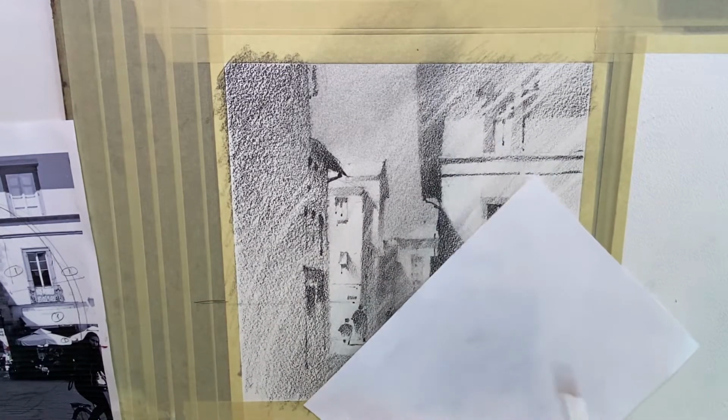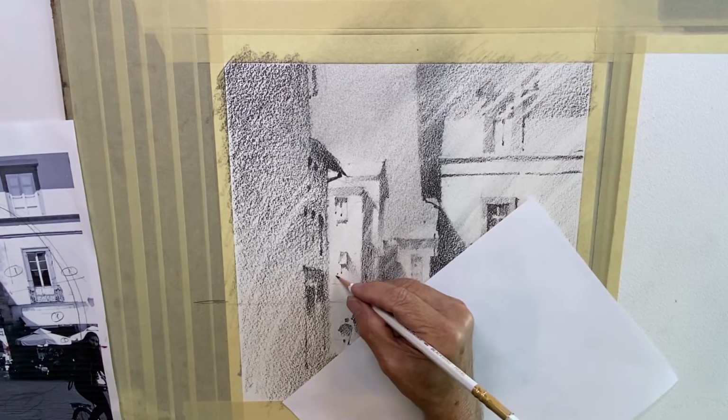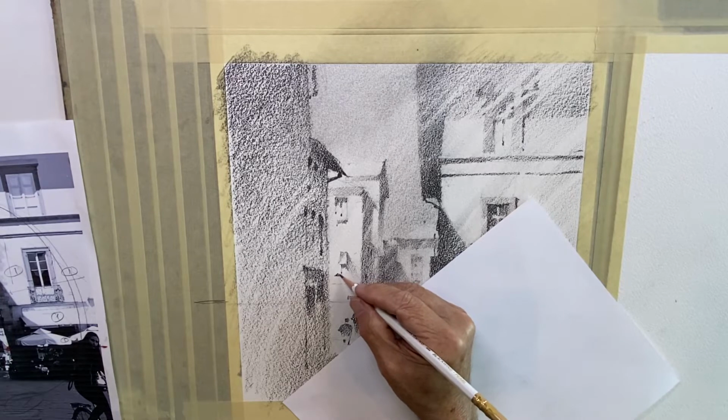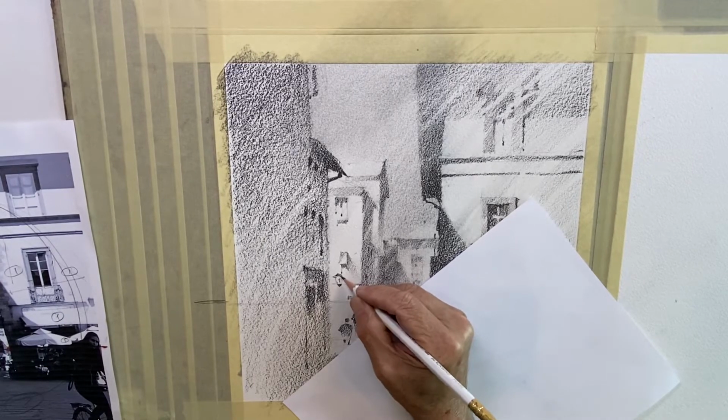Here also I can put in, of course, all over Italy they have these beautiful lanterns everywhere. As the artist, of course, it's up to you whether you want to include these or edit them out.